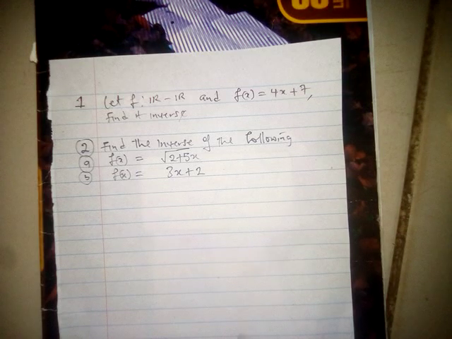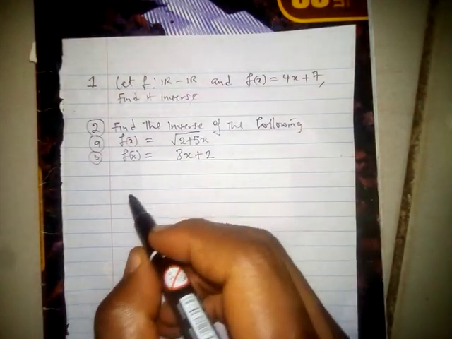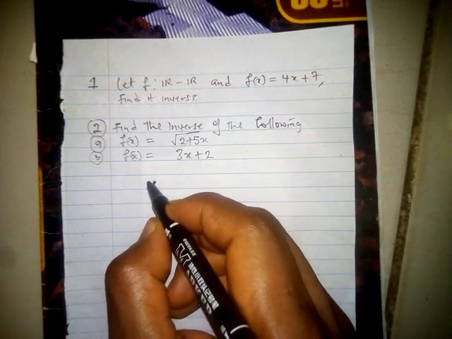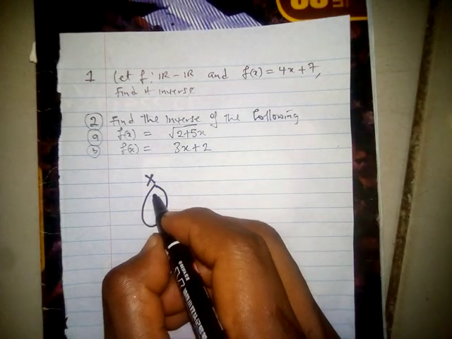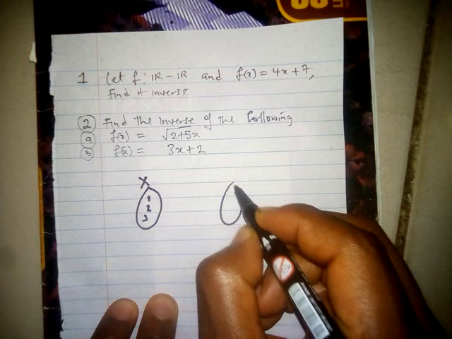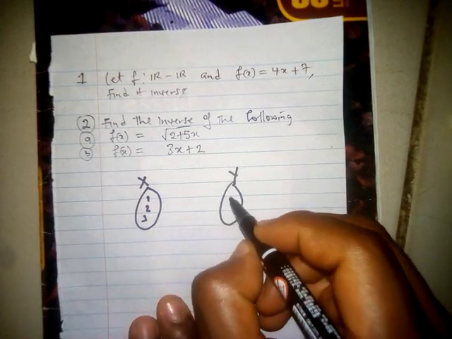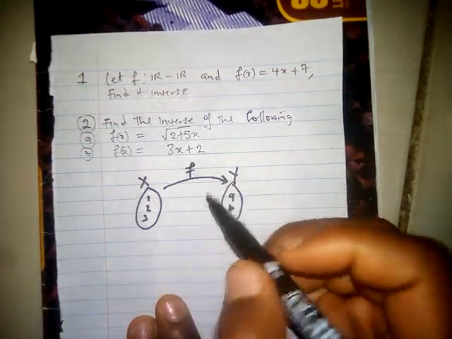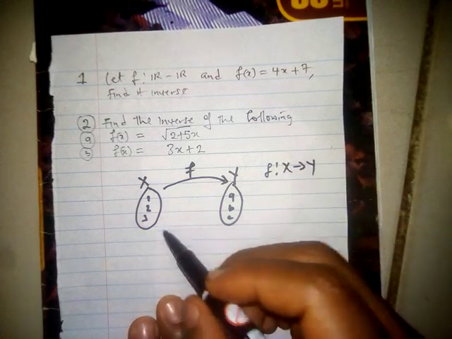Now before I solve this, let me explain further what an inverse function is. Supposing we have x as the domain, with elements 1, 2 and 3, and another set y, with elements a, b and c, and we have the function f mapping x to y.